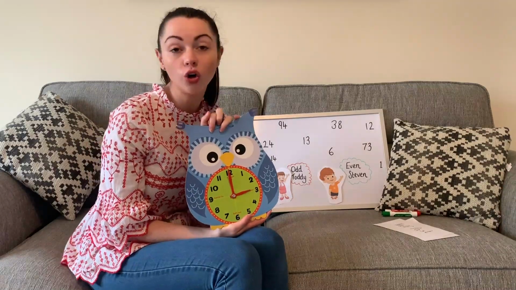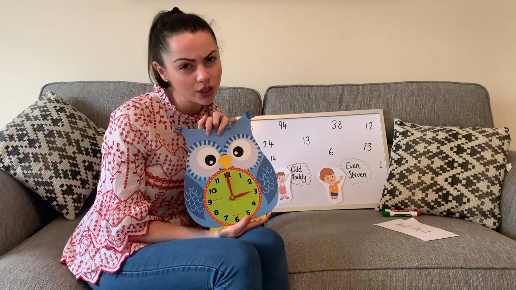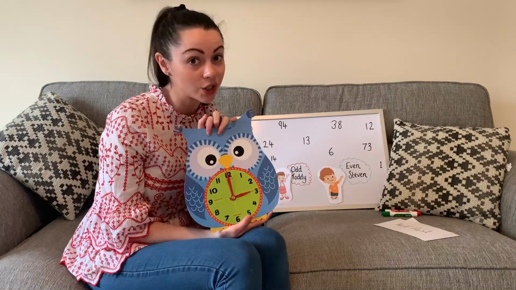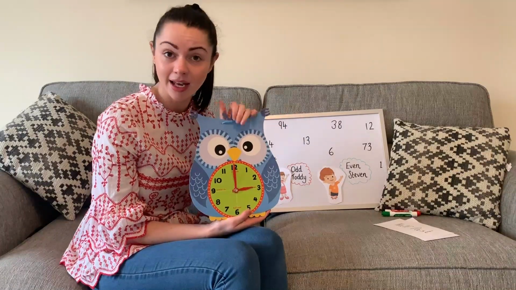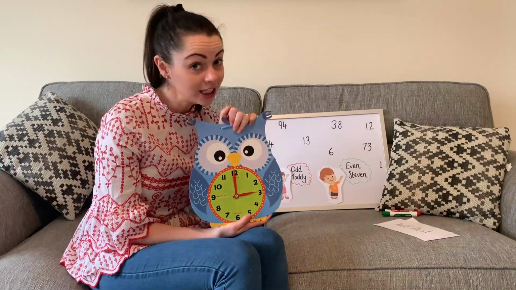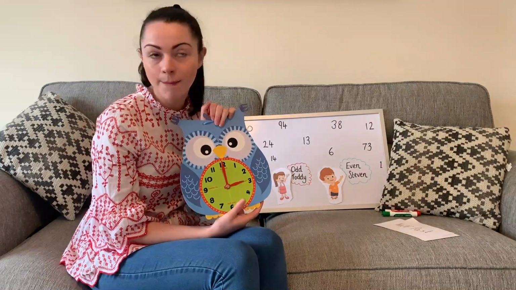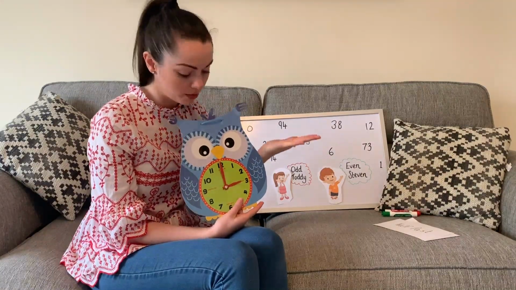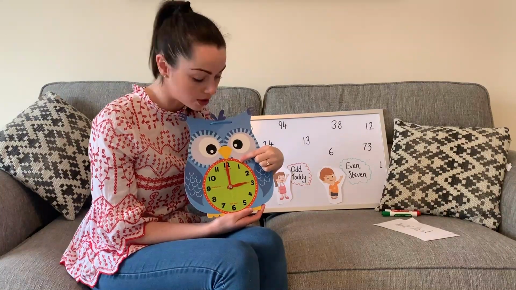So our long hand, what does our long hand tell us? Have a little think, and I want you to tell whoever's at home. What does the short hand tell us? Have a little think and tell whoever is at home. Then it's very important that you just sit down with your child and you point and count all of the numbers on the face of the clock.